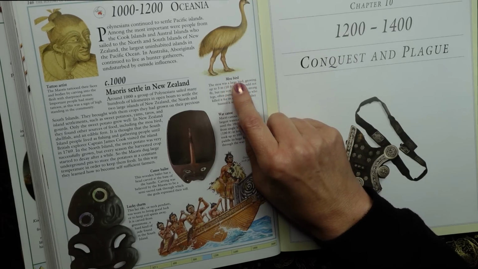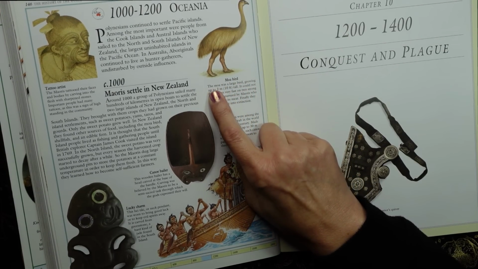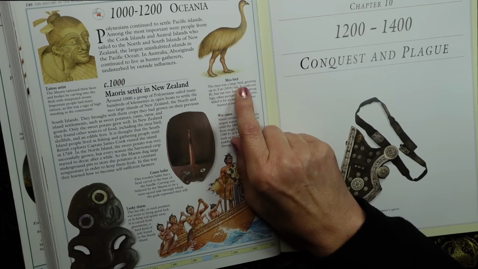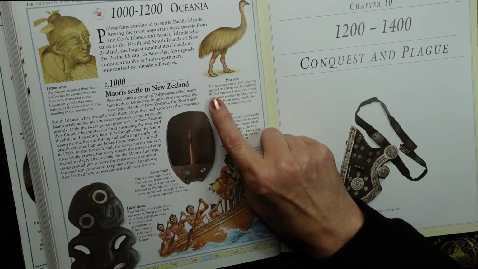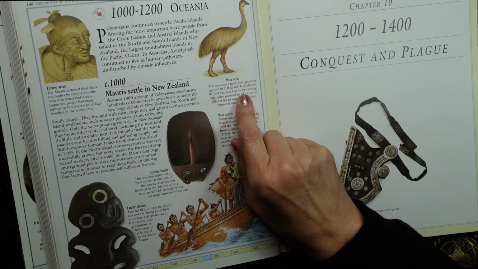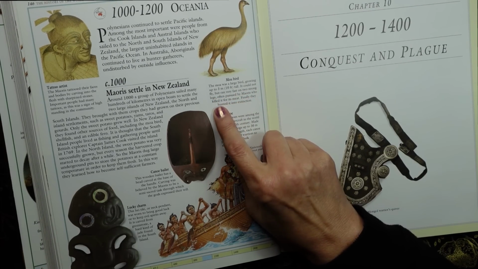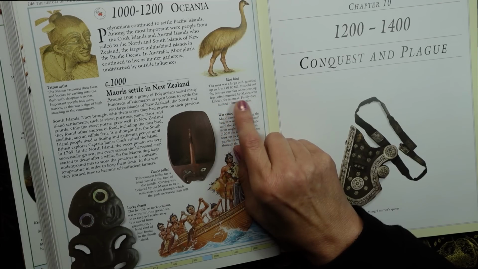That is the moa bird. The moa was a large bird growing up to 3 metres or 10 feet tall. It could not fly but ran very fast on 2 strong legs, often pursued by Maoris who killed it for its meat. Finally they hunted it into extinction.